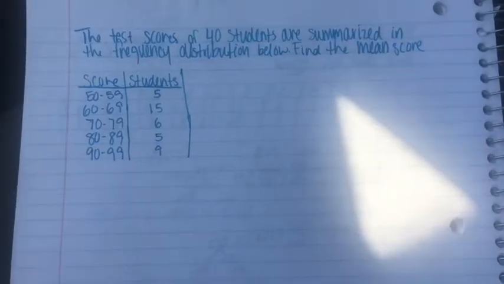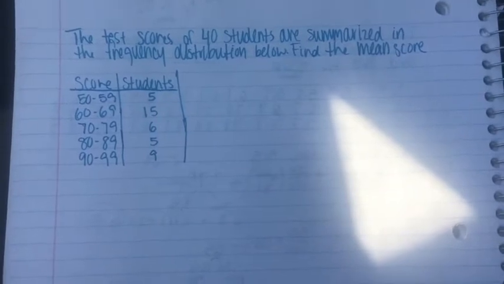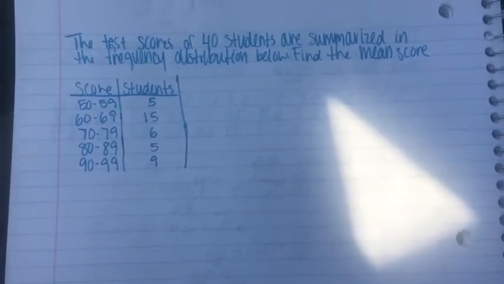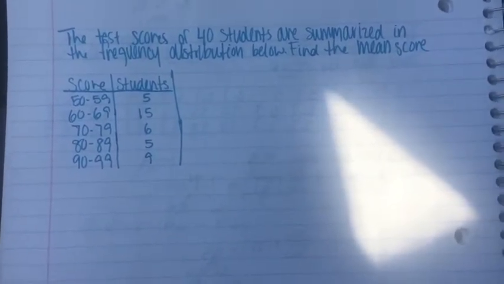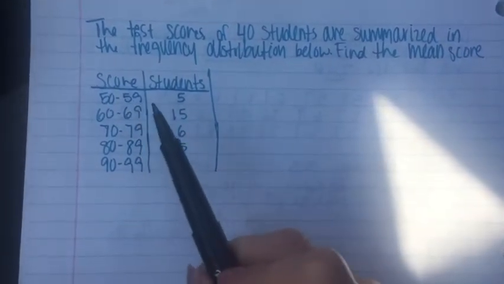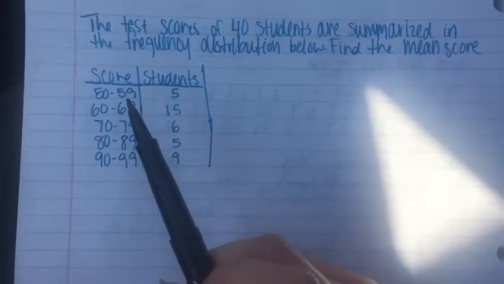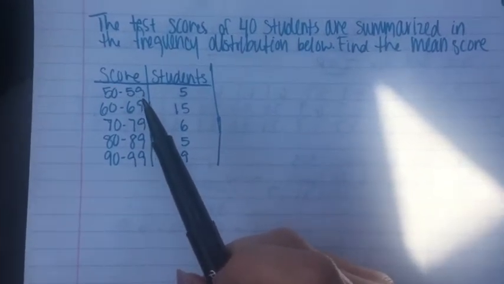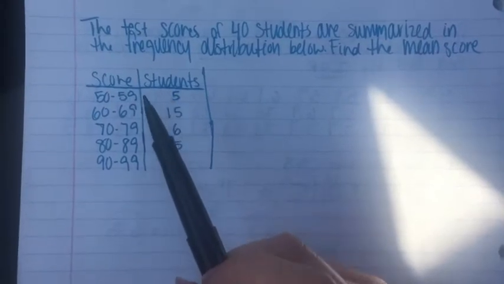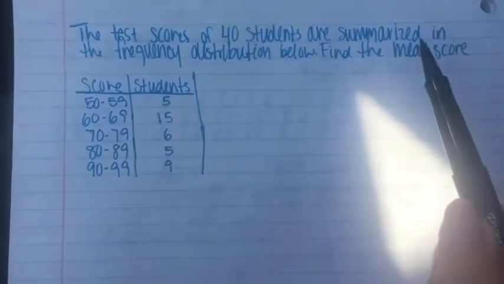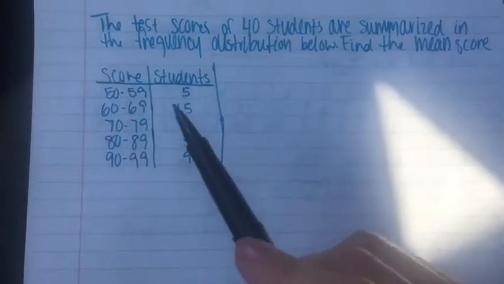And now this question is telling you that you have a frequency table of 40 students and the test scores that they got. And so you could see that they have these class intervals right here. So it just gives you a range. It doesn't exactly tell you what their score was. It just tells you what it's in between. And then it wants you to find the mean using only this table right here.